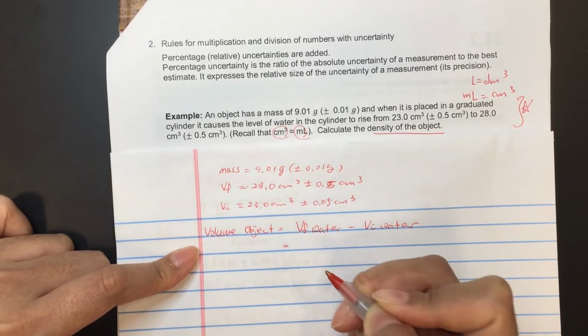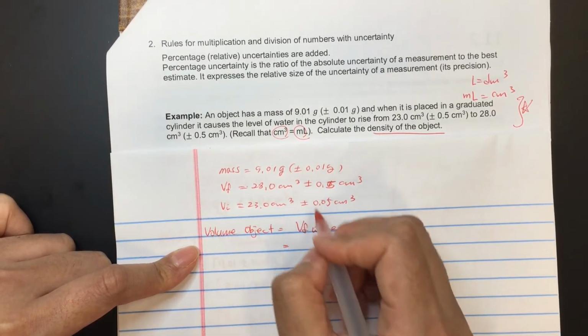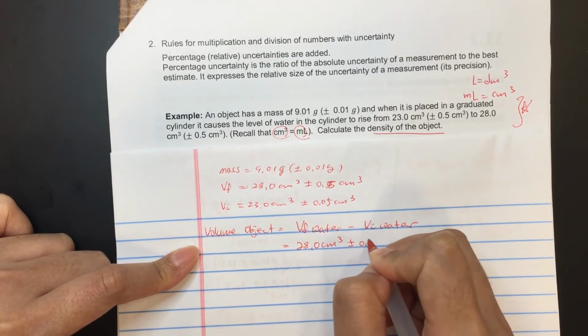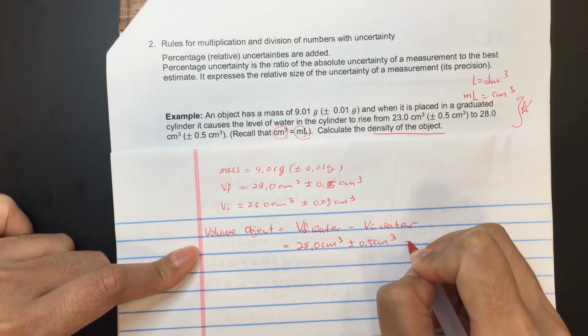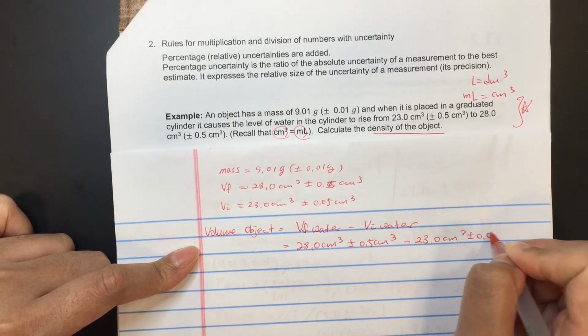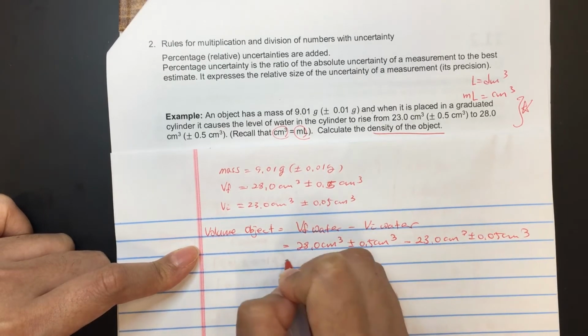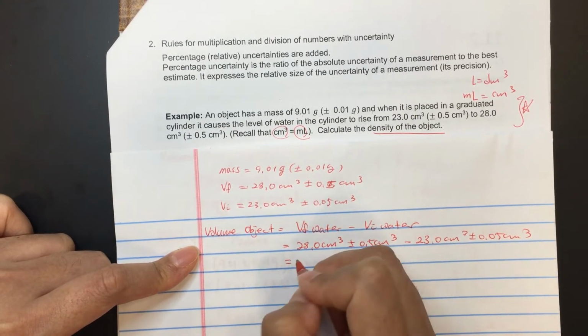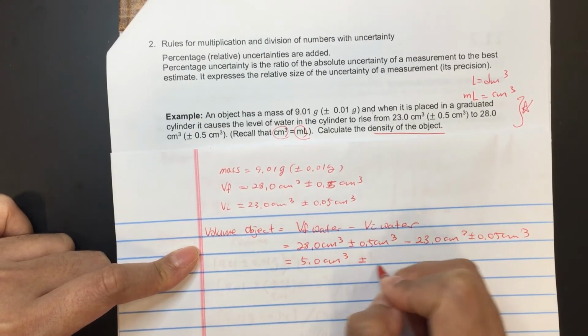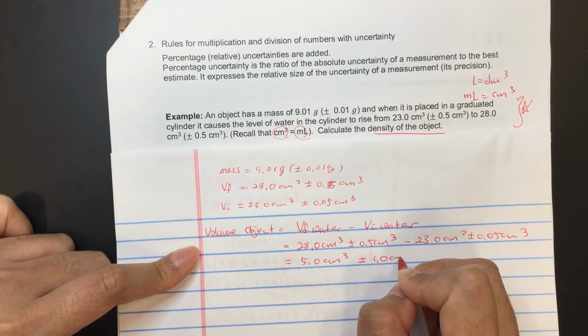The final volume of the water in this case is 28.0 centimeter cube plus minus 0.5 centimeter cube. Initial volume is 23.0 centimeter cube plus minus 0.05 centimeter cube. So we know the volume of this object is 5.0 centimeter cube, and uncertainty is 1.0 centimeter cube.